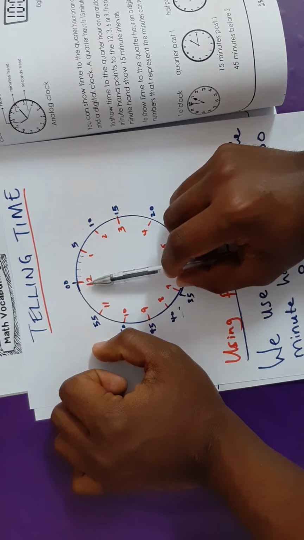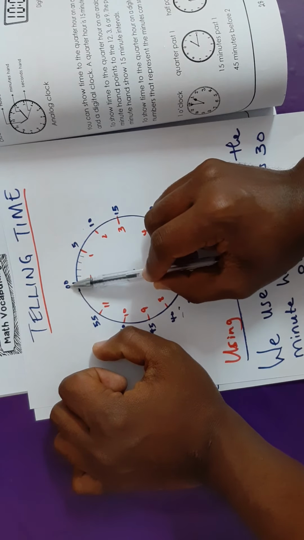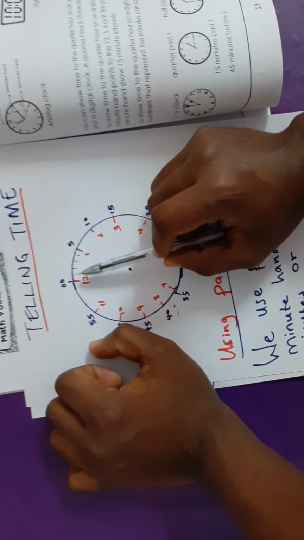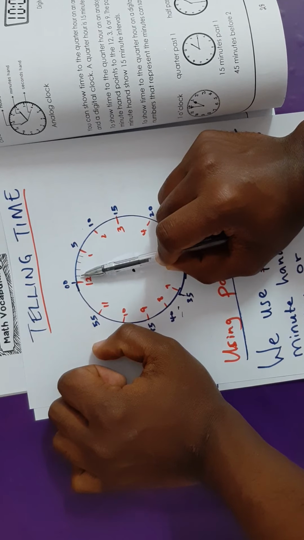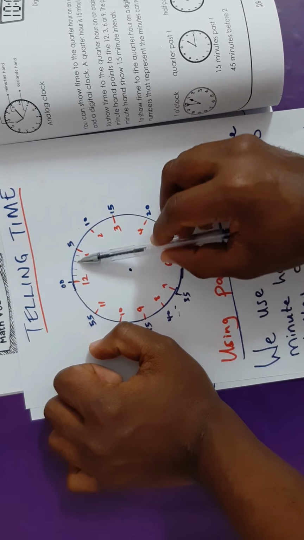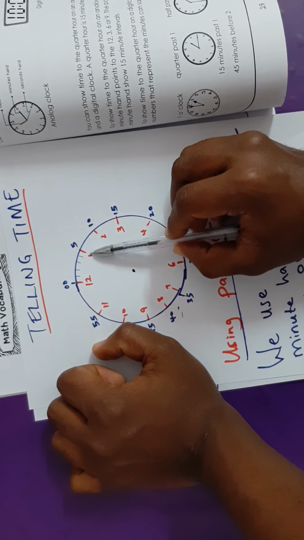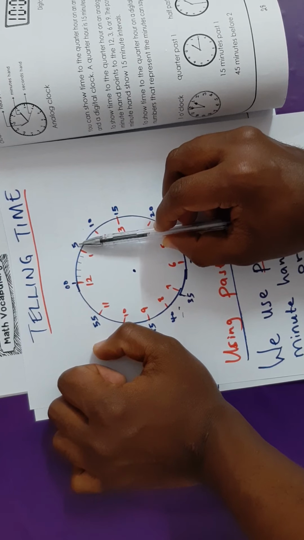So from 12, the minutes are normally 0. There are no minutes we count there. They are normally 0. Then we count from the sticks after. So this stick counts the first minute in an hour. So we are going to count 4 sticks and the main one, which has a number 1 there. So that number tells us that we have 5 minutes.